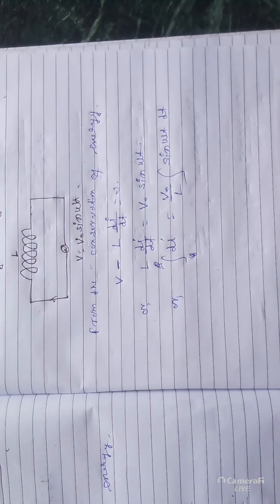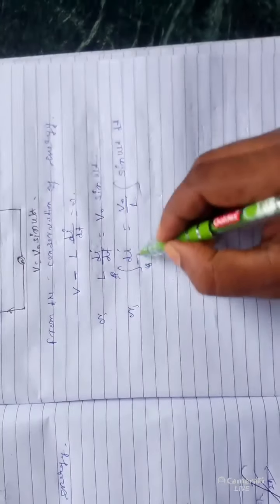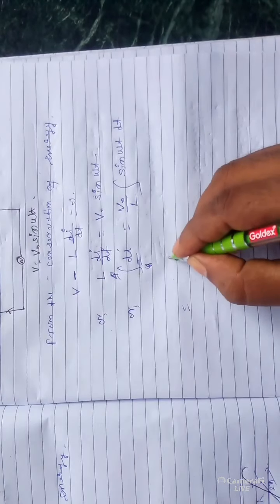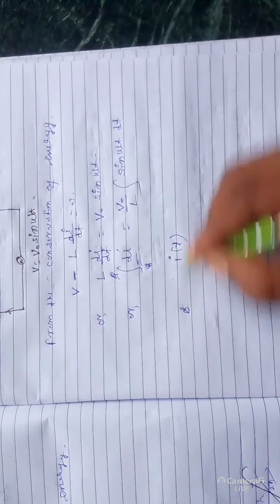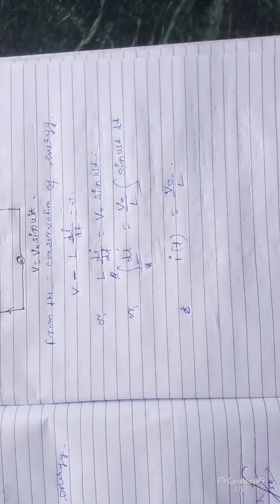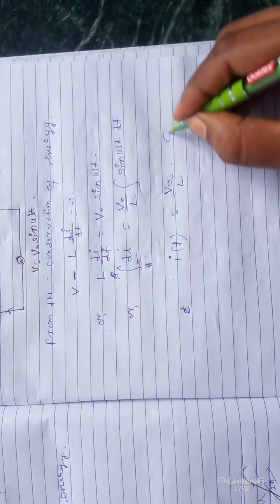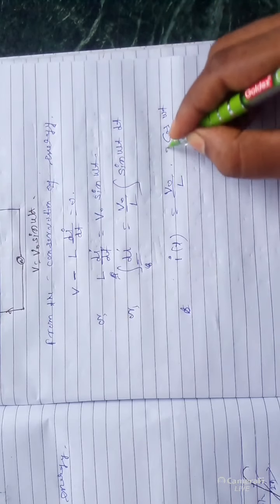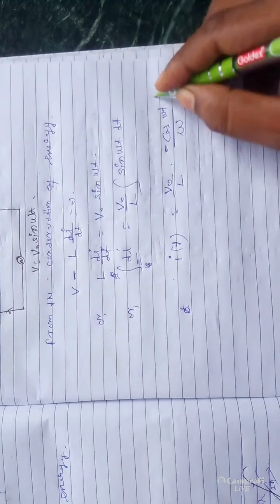At a particular instant of time you will get the value of the current. So what will be the value? Integration of di is I, obviously instantaneous current, is equal to V naught by L, integration of sin omega t is minus cos omega t divided by omega.